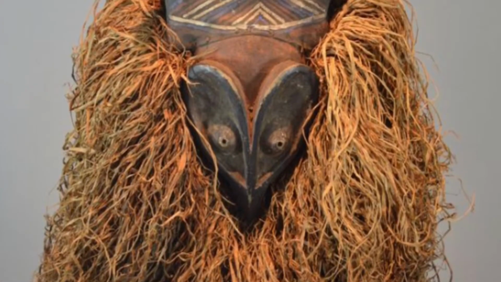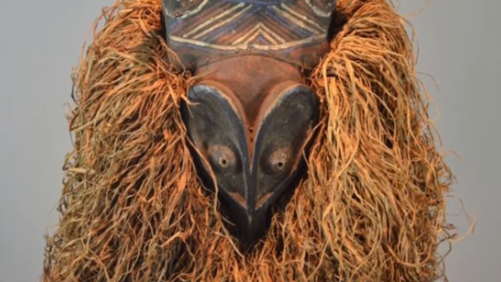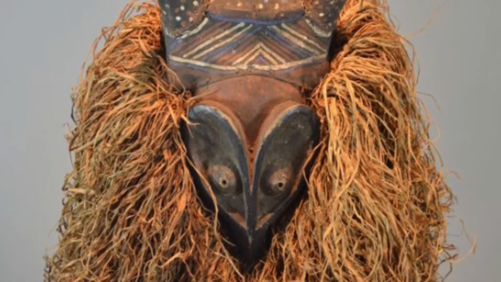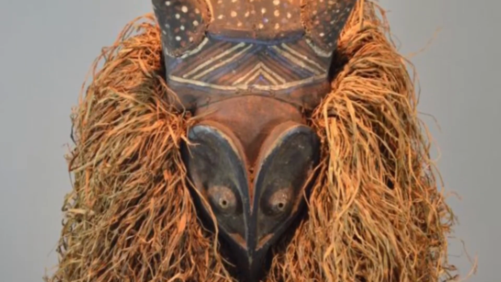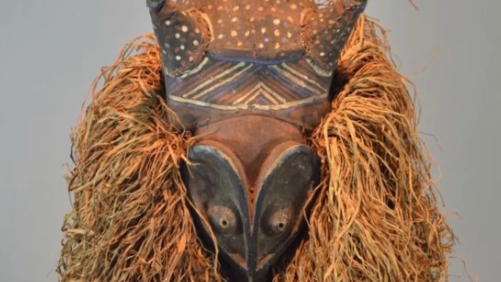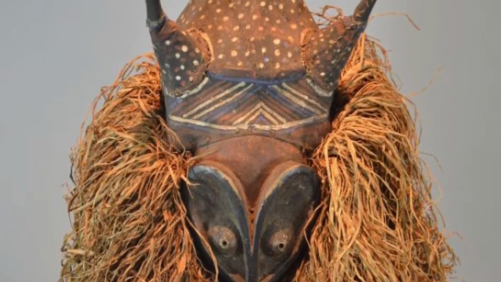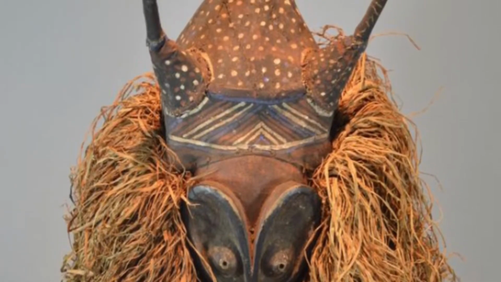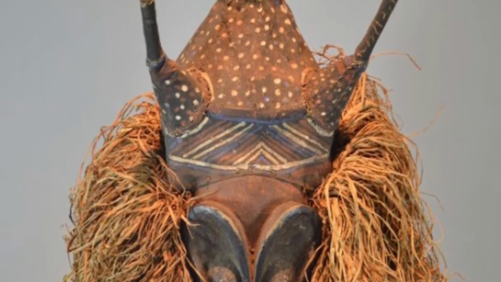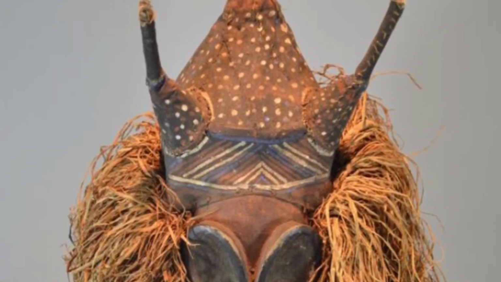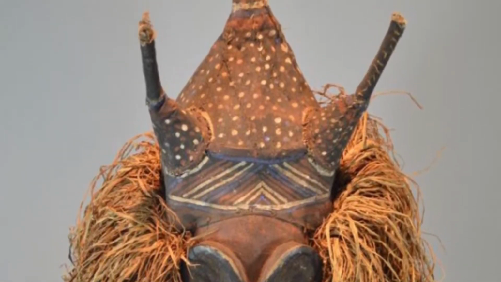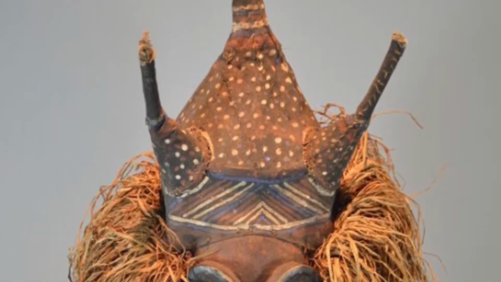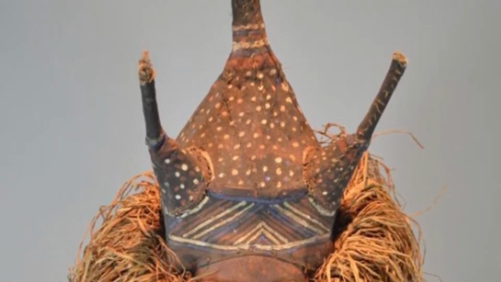This mask is from the country of Zaire from about 1900. It's called an initiation mask, and I want you to think like an anthropologist, somebody who studies world cultures. Based on the mask, what environment do you think it was created in? What can you learn about the people that made it? And what do you think the person would become initiated into?